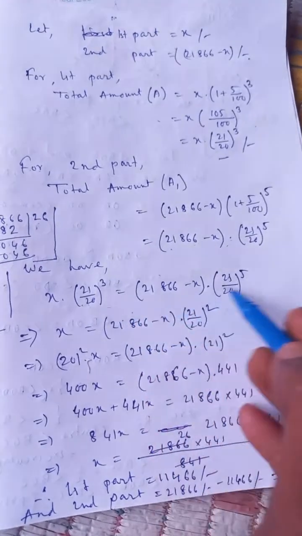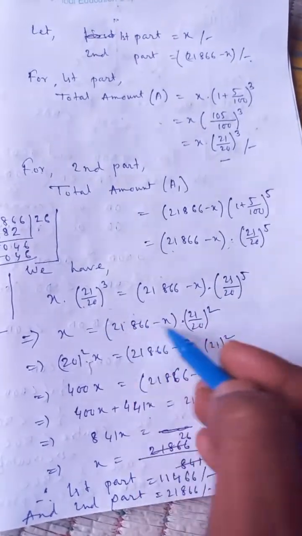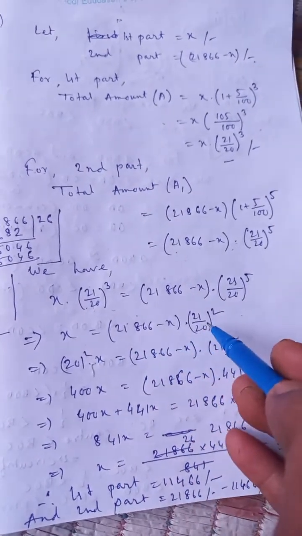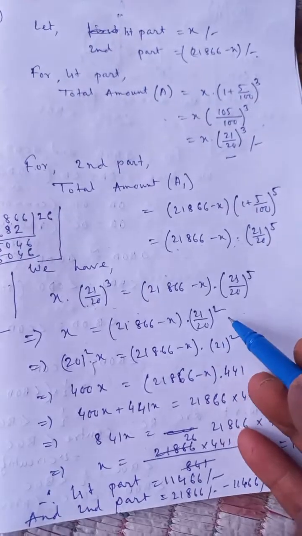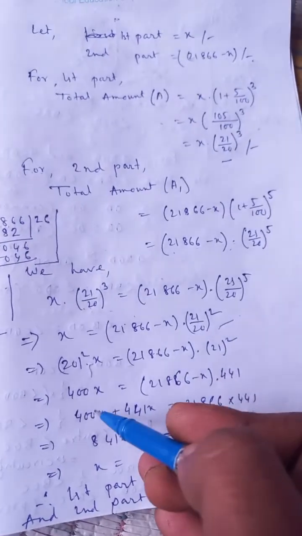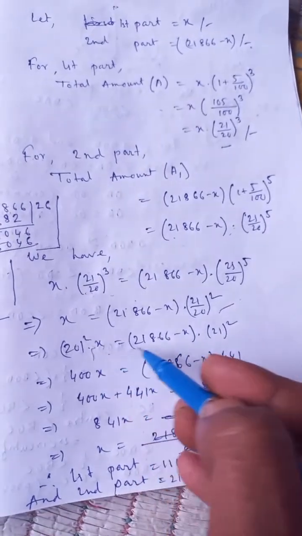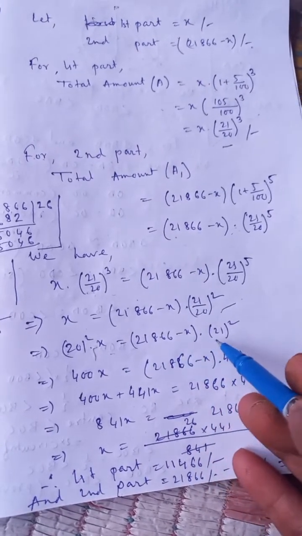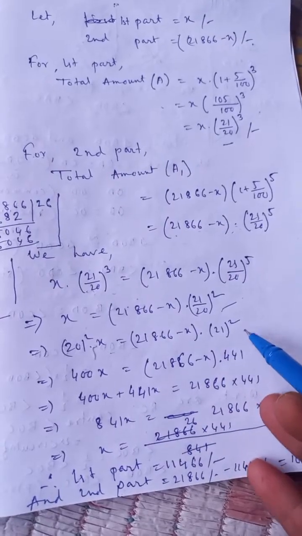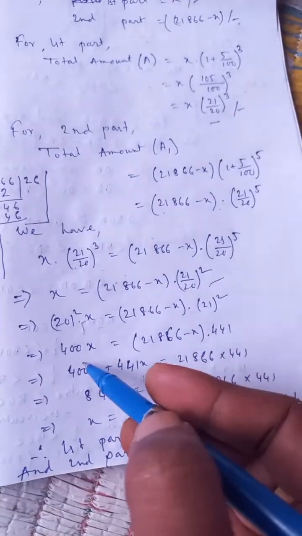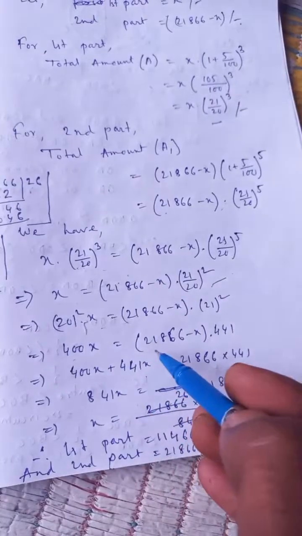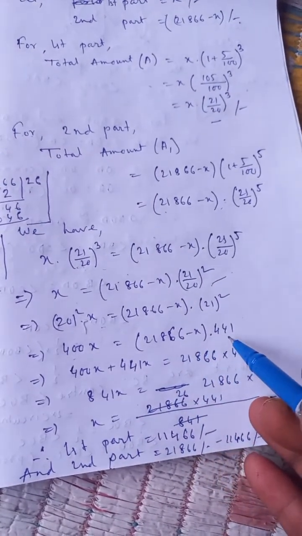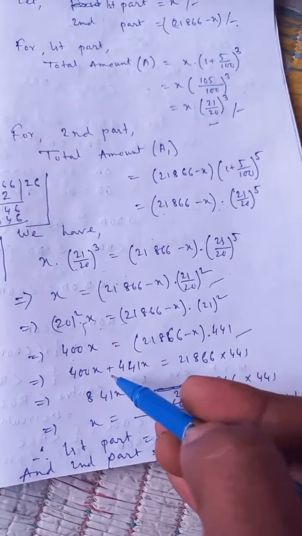After cancelling from both sides we get x is equal to 21,866 minus x multiplied by 21 by 20 to the power 2. So 20 whole square multiplied by x is equal to 21,866 minus x multiplied by 21 whole square. So it becomes 400x equal to 21,866 minus x multiplied by 441.